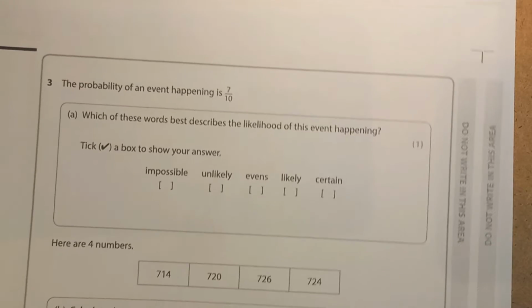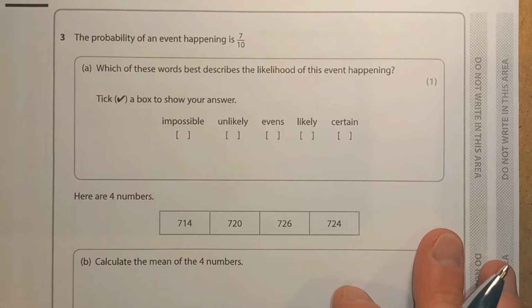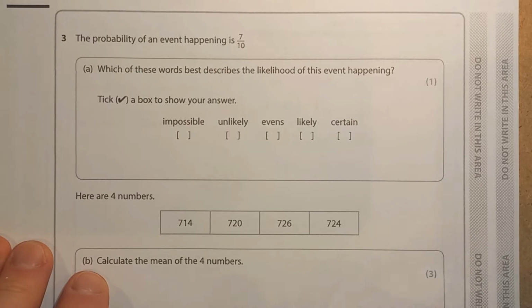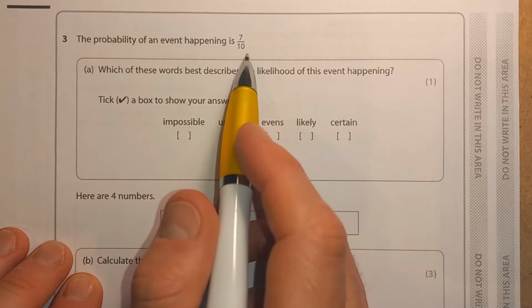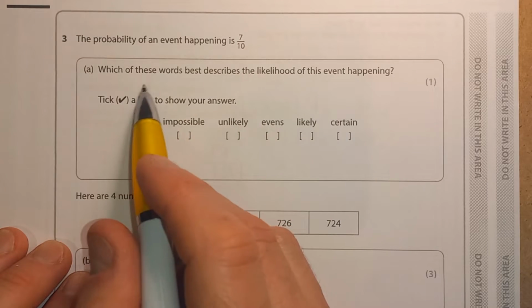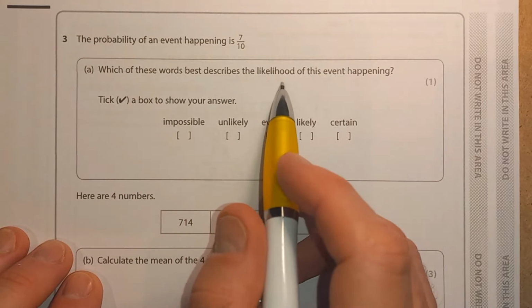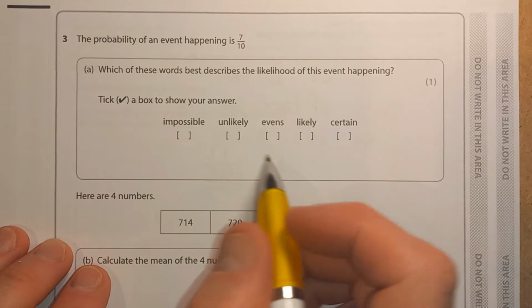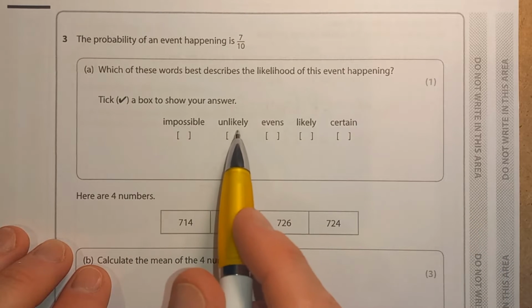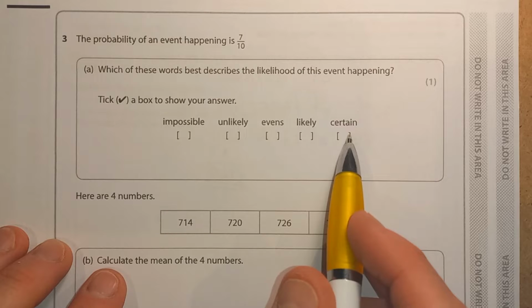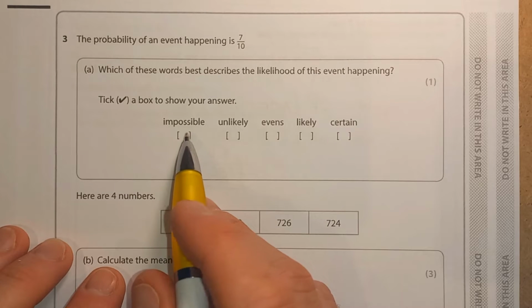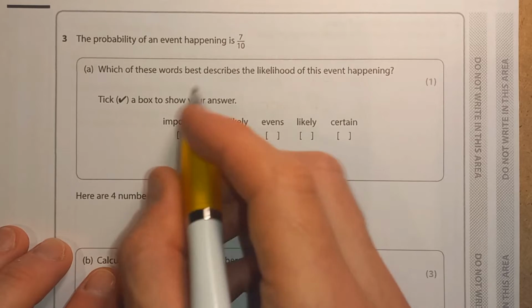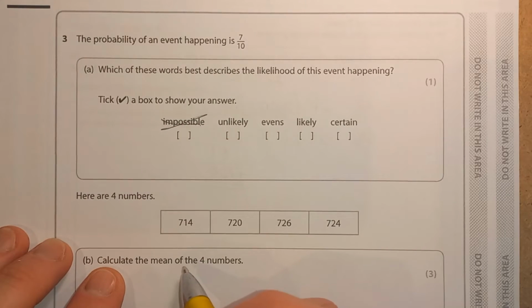Question 3. The probability of an event happening is 7 over 10, or 7/10. Which of these words best describes the likelihood of this event happening? Okay, so we've got impossible, unlikely, evens, likely, or certain. Well, for it to be impossible, it would have to be a probability of 0. And it's not, so we can forget about that one.